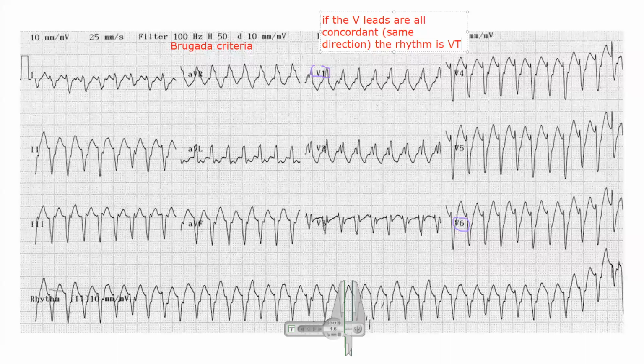So in this particular example that we have, this is not ventricular tachycardia. This is a supraventricular tachycardia resulting from a wide QRS complex because of the presence of a right bundle branch block.